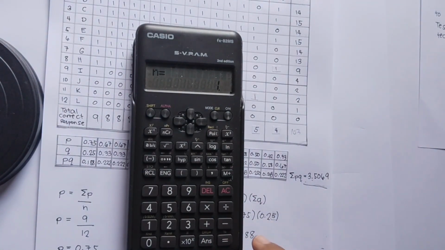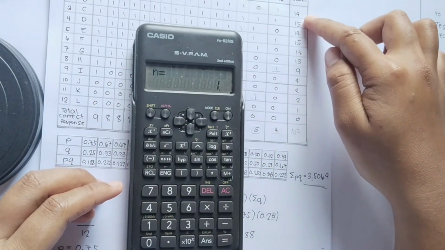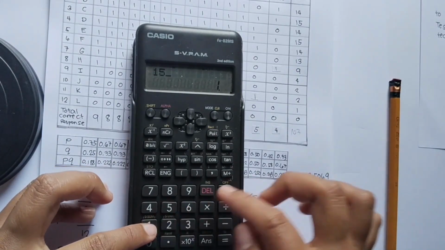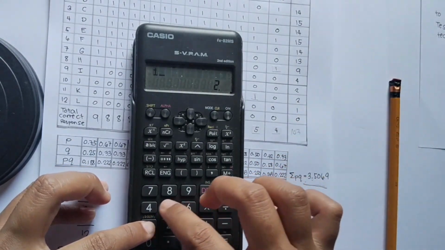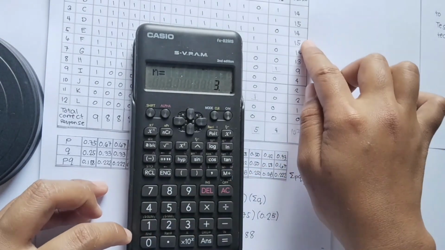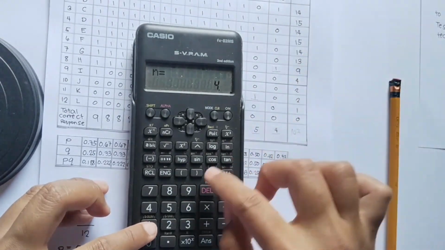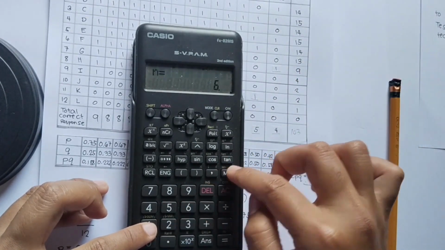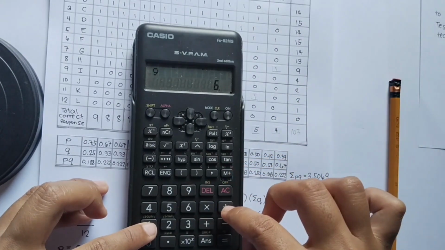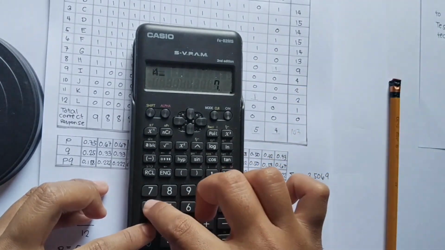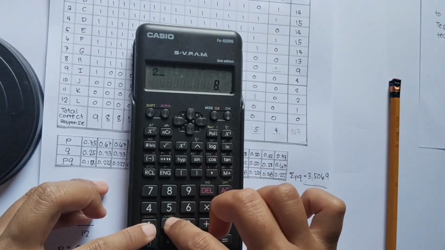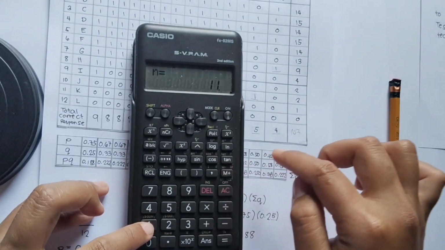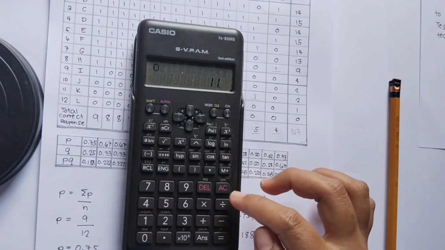So, tapos i-add. So, ngayon, tapos na tayo sa 14, di ba? So, next naman tayo is sa 15. So, 15 M plus, 14 M plus, 15 M plus, 14 M plus, 13 M plus, 9 M plus, 4 M plus, 2 M plus, 2 M plus, 1 M plus, 0 M plus.